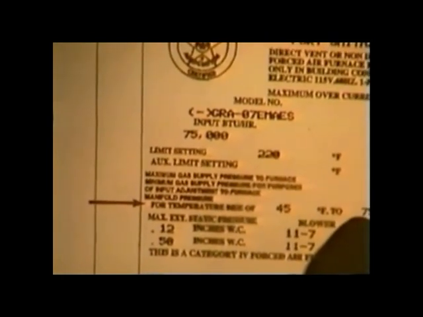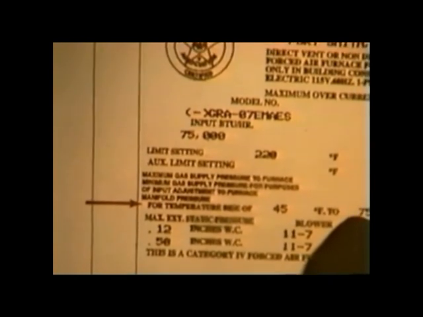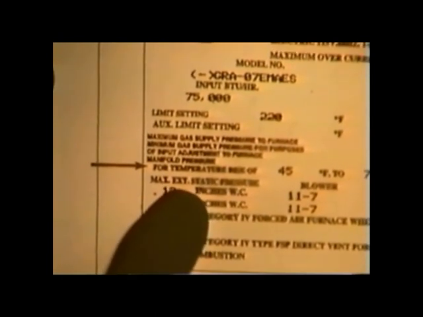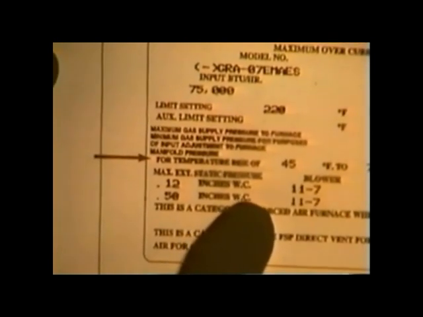But what we're going to spend time on is temperature rise. If you look at the data tag, it says the temperature rise of the furnace will be 45 to 75 degrees. And we're going to talk about that in a little bit. We're also going to talk about the spec here that says maximum external static pressure. We can call that ESP, maximum external static pressure. And we're going to go through that in a little bit.